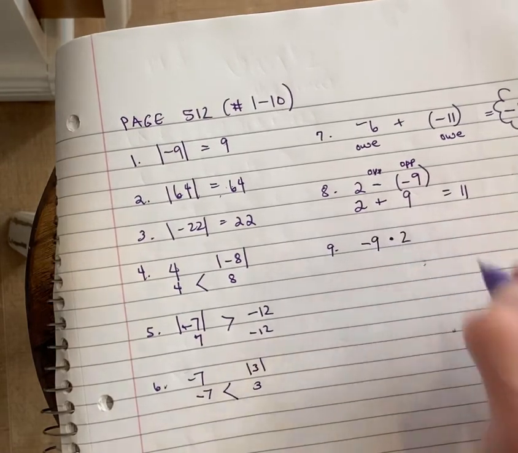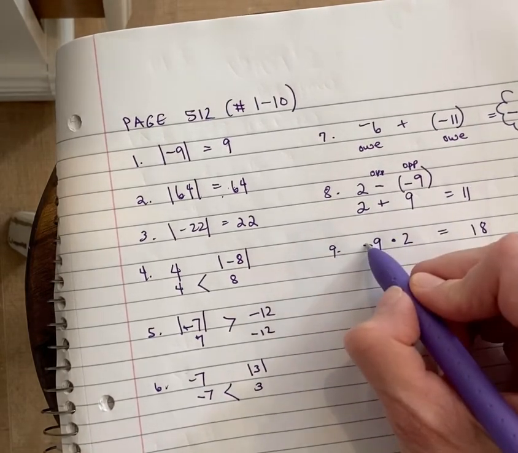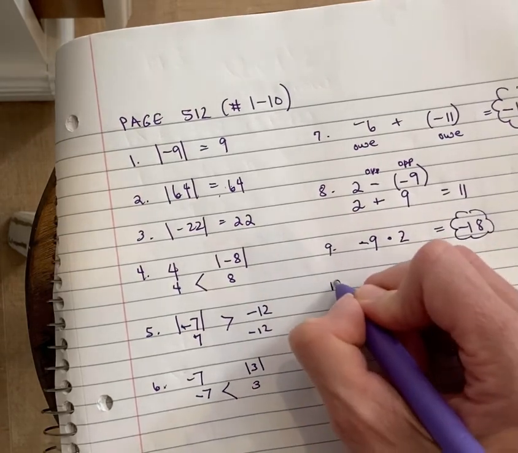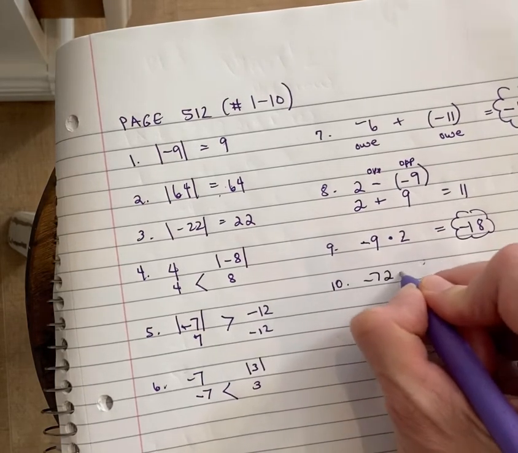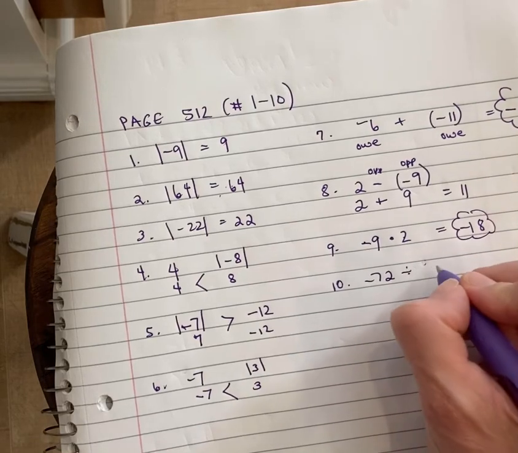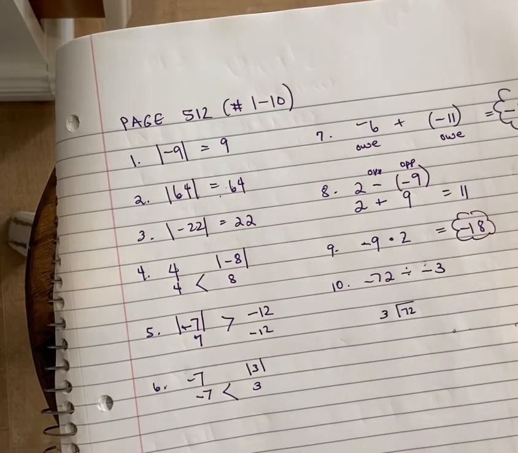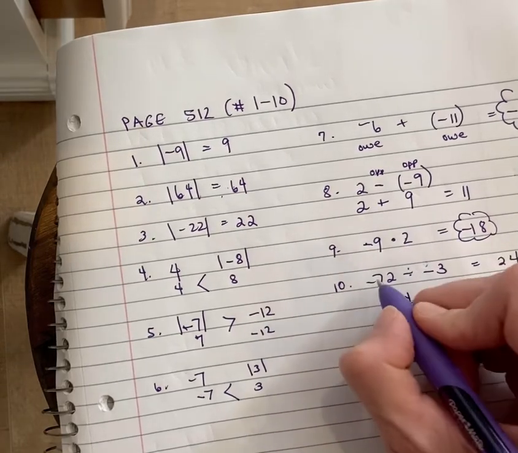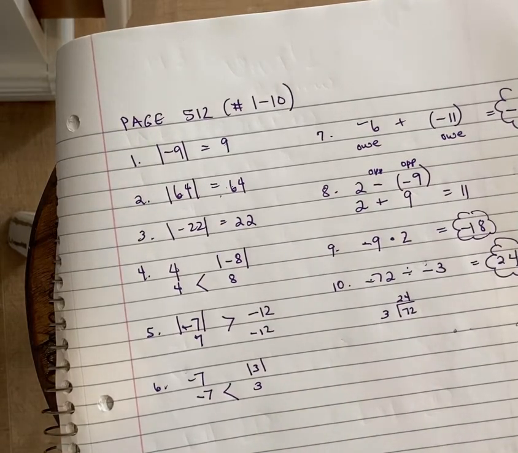Okay, number 9. -9 times 2. Well, 9 times 2 is 18, and the opposite of a positive makes it -18. And number 10, -72 divided by -3. If you need to work it out this way, you totally can. No harm in doing it like that. You will come up with 24 as your quotient. The opposite of a negative makes it positive 24.